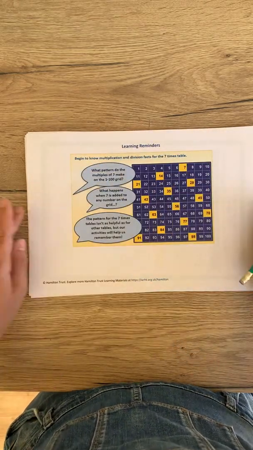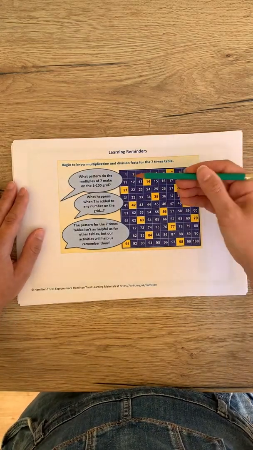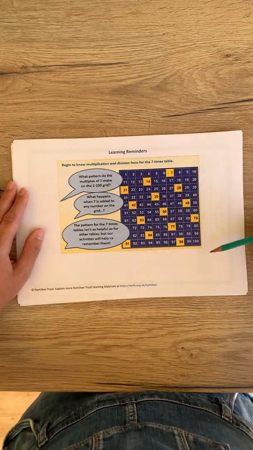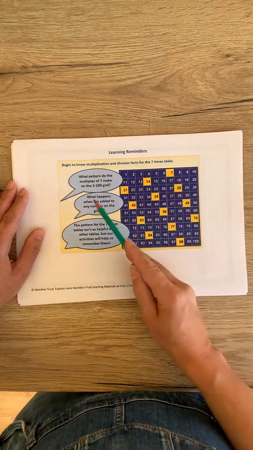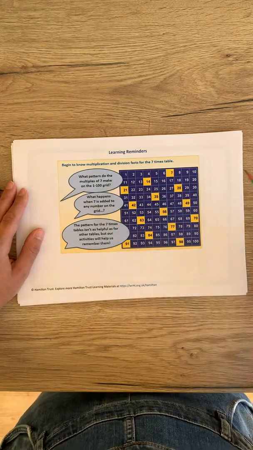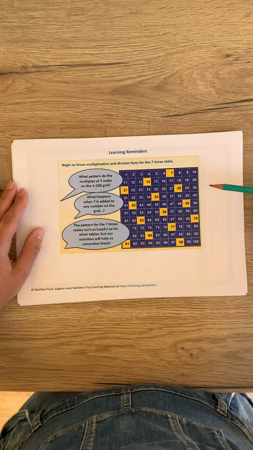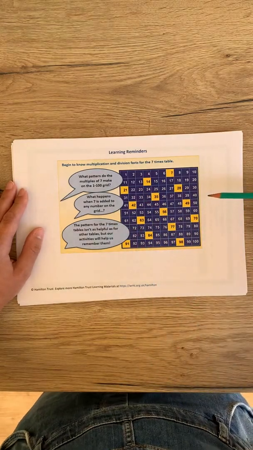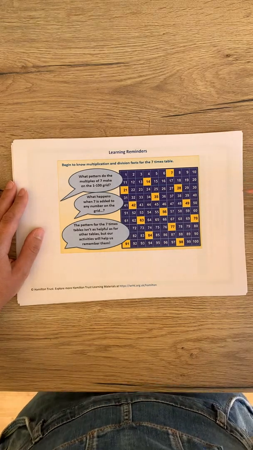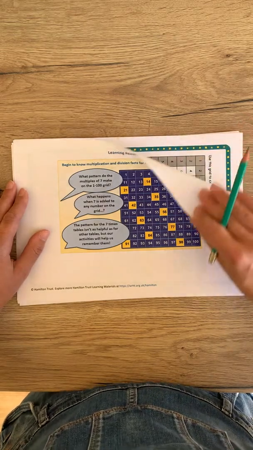Right, next up, we are looking at the pattern that the 7 times table makes on a 1 to 100 grid, which you can see here. So what happens when 7 is added to any number? See if you can make any comparisons. Now, the pattern for the 7 times table isn't as helpful as for the other tables, but there are a few activities that you can do to help you to remind yourself of certain facts.